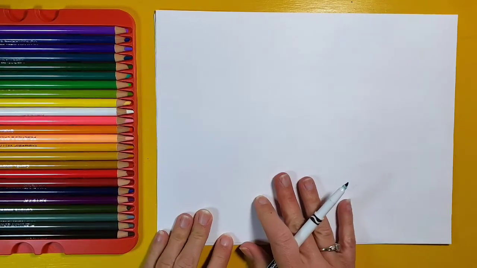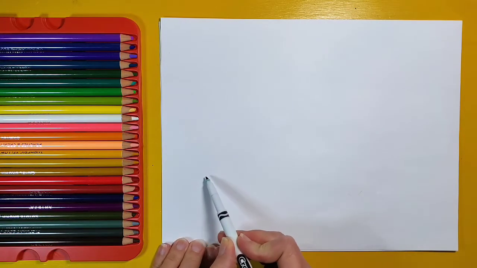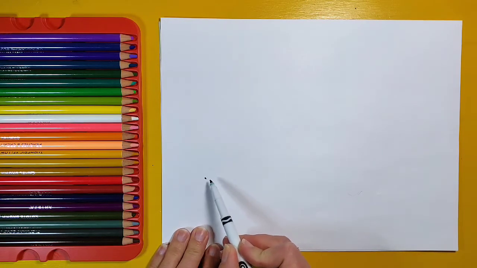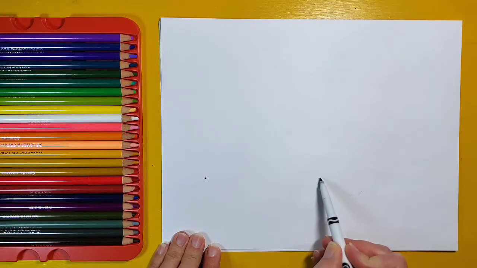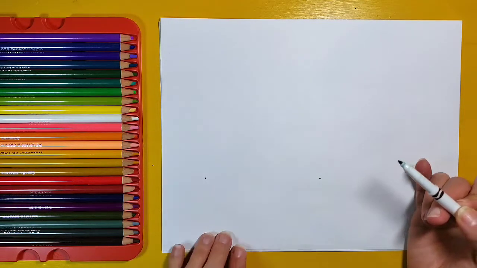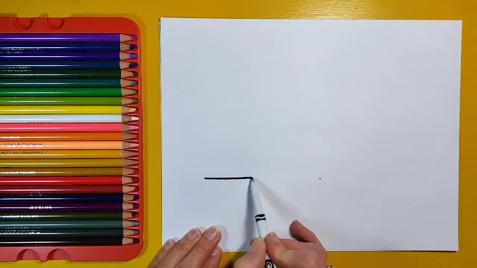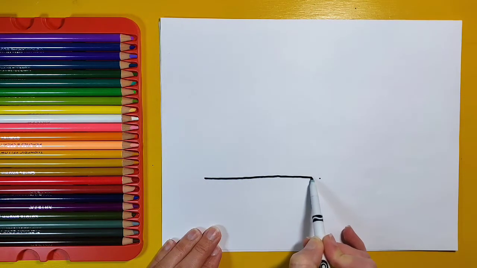I'm going to start my helicopter with one of the lines. This one's going to be the tip of the helicopter's nose, and then this will go to kind of the back of the part where the people ride in. So I'm going to go ahead and make a line that is horizontal across my page.